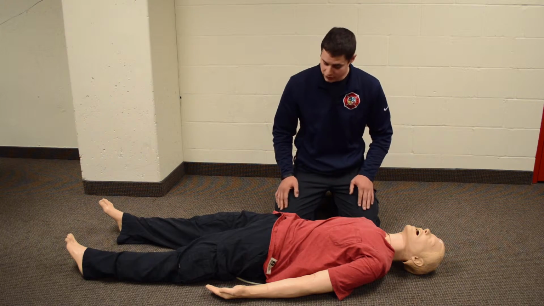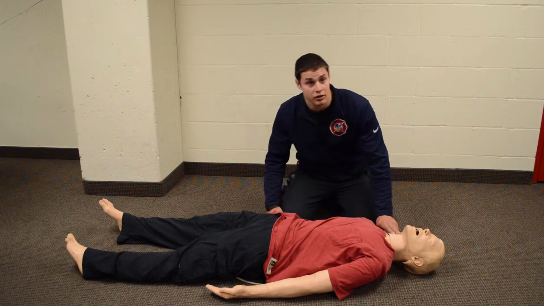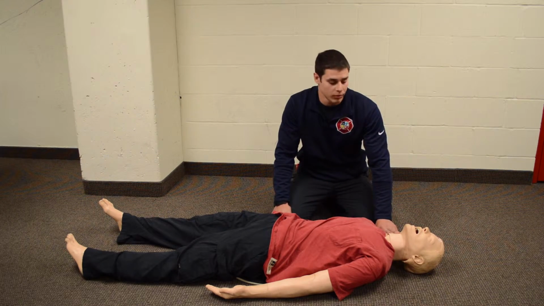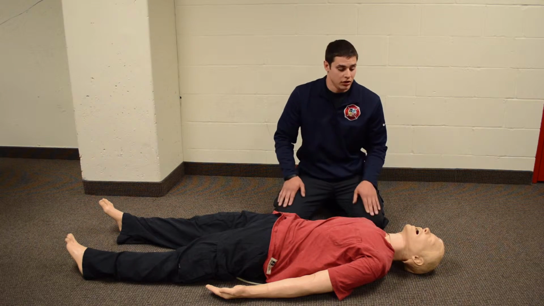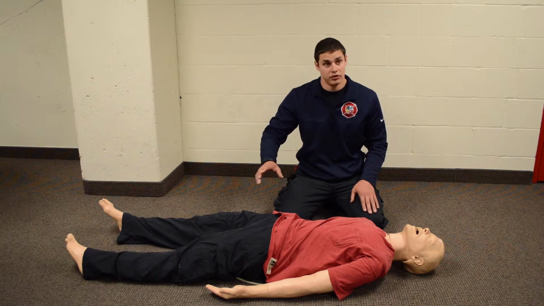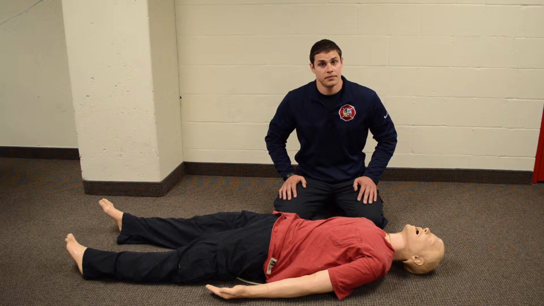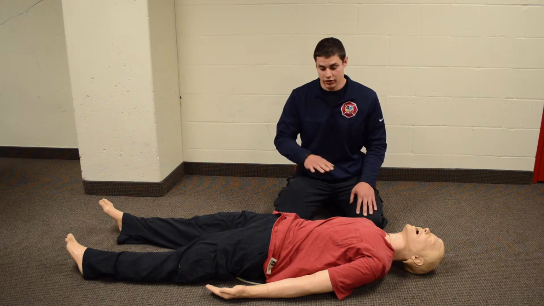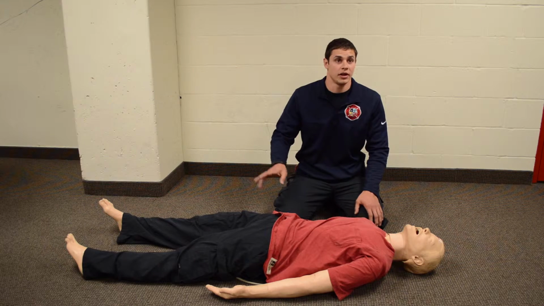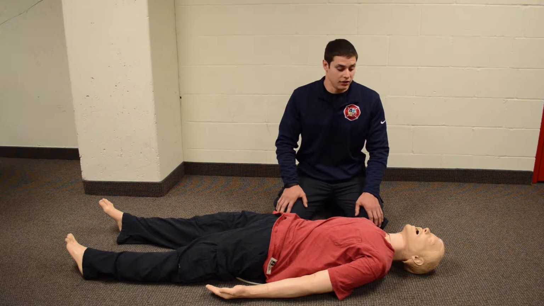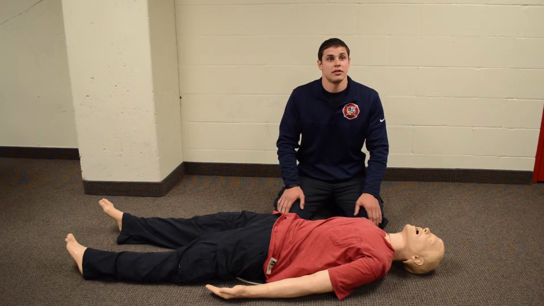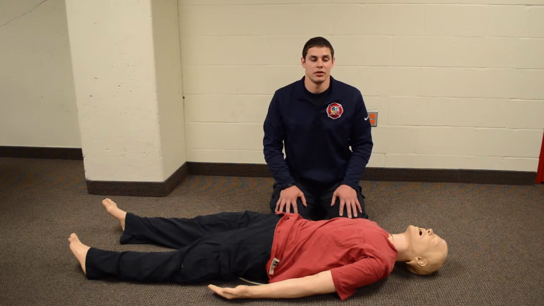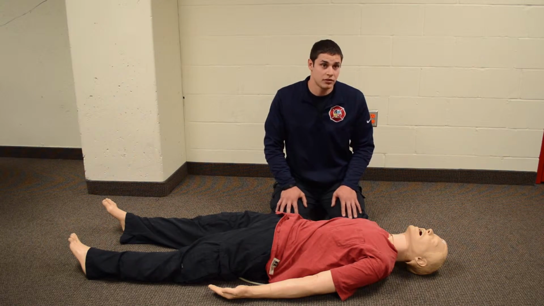I am going to check his skin color and temperature. Pale, cool, and moist. And what about his pulse? Weak and rapid. Okay. Are there any signs of major bleeding? No. Okay. So I'm going to start by treating for shock, put a blanket on this guy, and this is definitely a load and go, just based on his level of consciousness. I'm going to have my partner obtain baseline vitals.